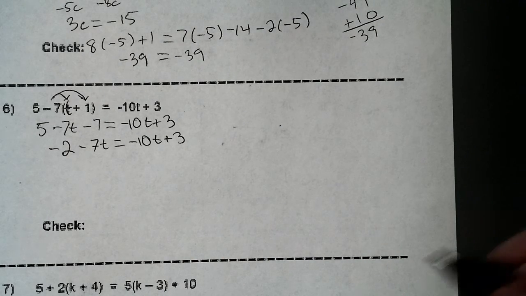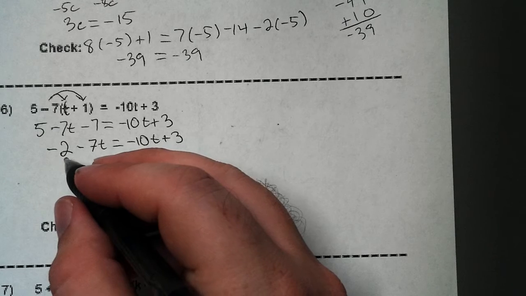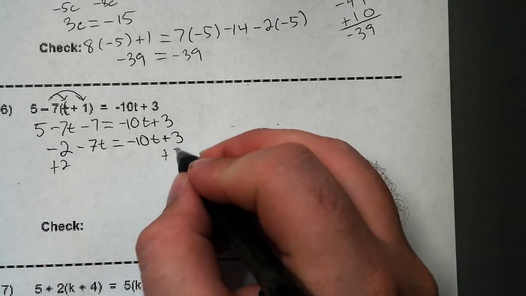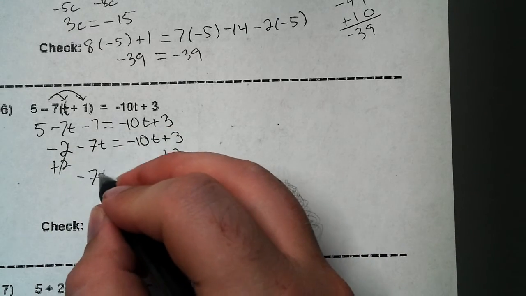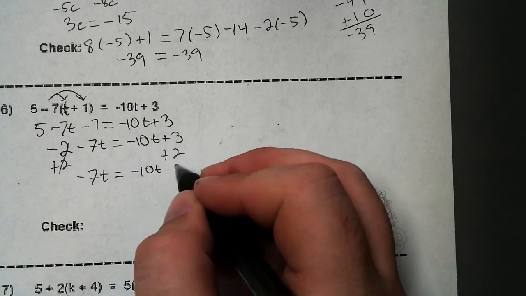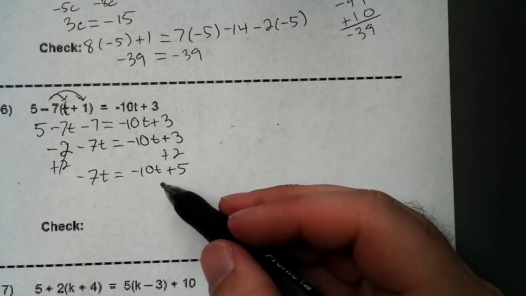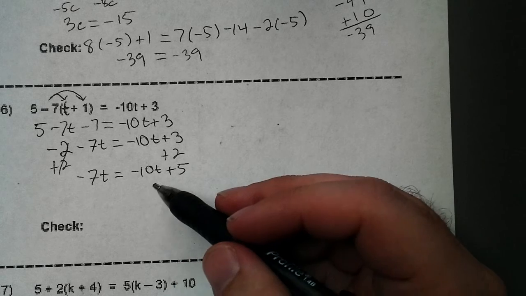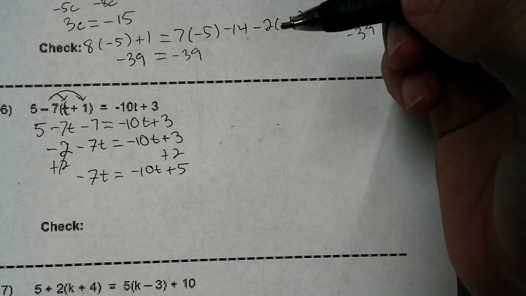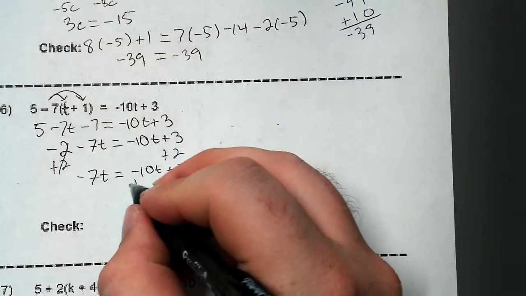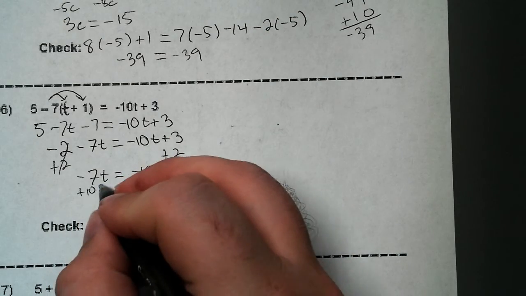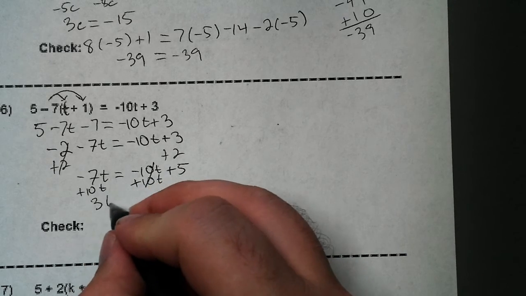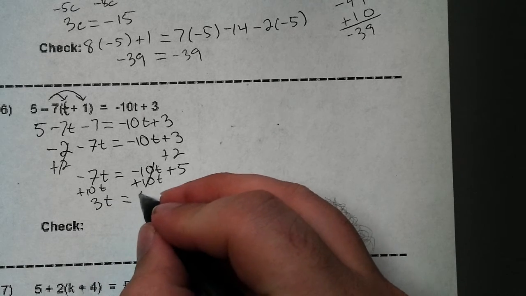From here, let's put our numbers on one side, our variables on the other. So I'm going to move my numbers to that side. So to get rid of a negative 2, I'm going to add 2. I've got negative 7t equals negative 10t. 3 plus 2 is 5. So it's plus 5. Now I'm going to move my letters to the other side. So the opposite of negative 10 is plus 10. So I'm going to add 10t. Those cancel. Negative 7 plus 10 gives me positive 3. So it's 3t is equal to 5.